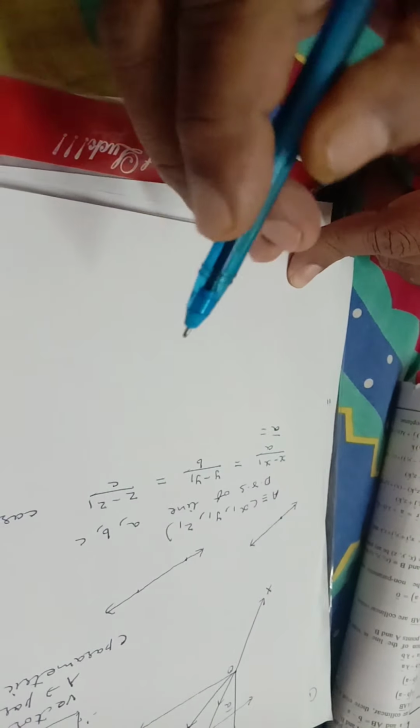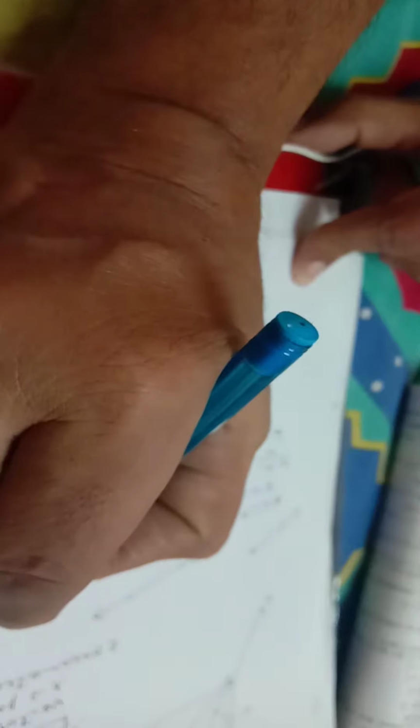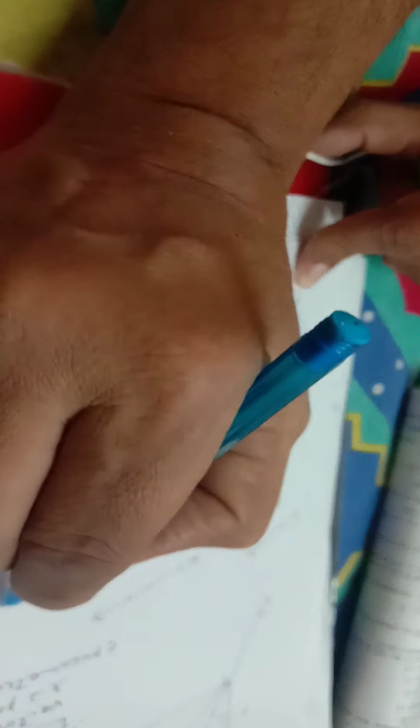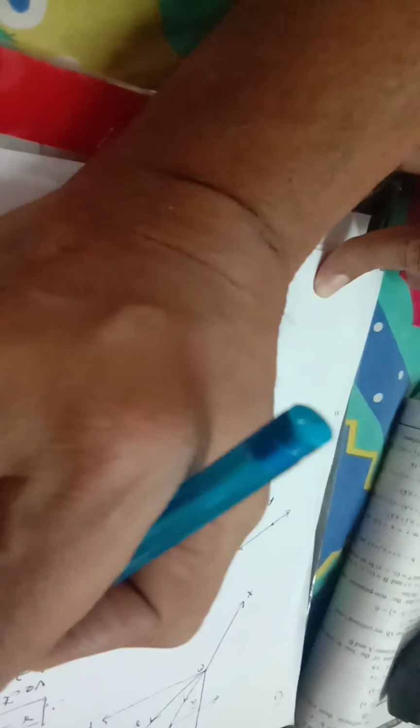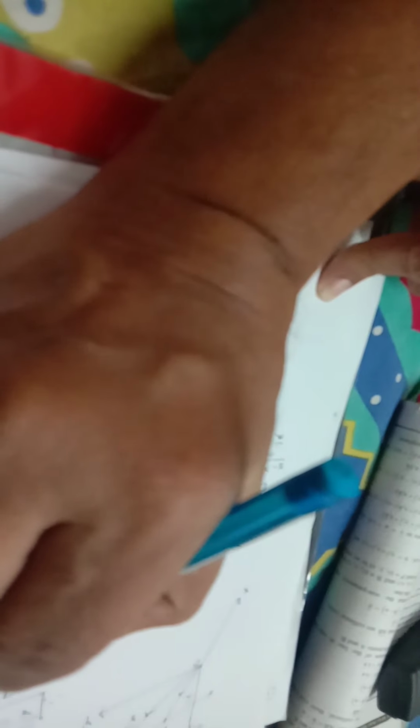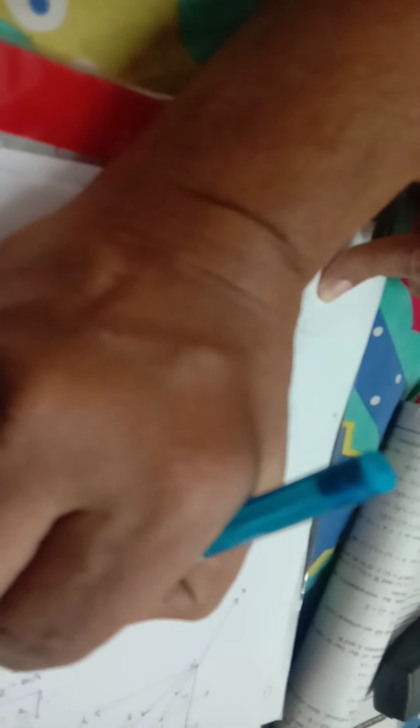Now i, j, k are the unit vectors along positive coordinate axes. i, unit vector along positive x-axis. j, unit vector along positive y-axis. k, unit vector along positive z-axis.